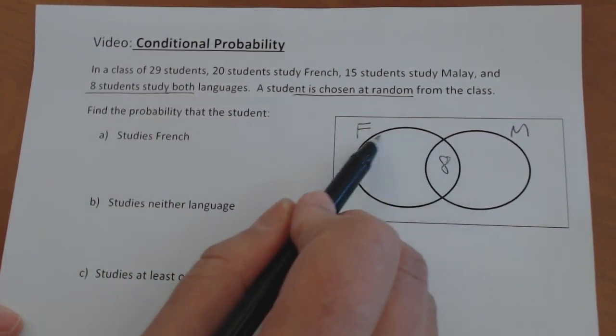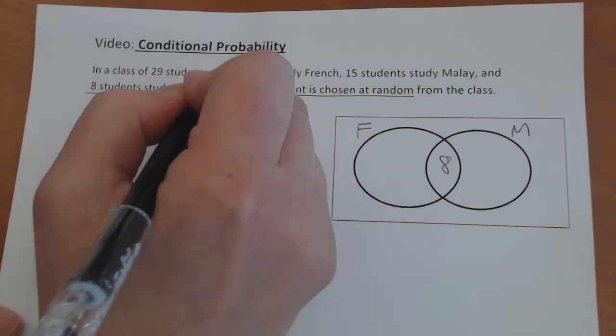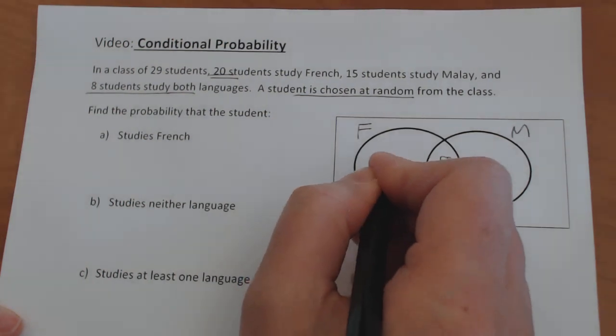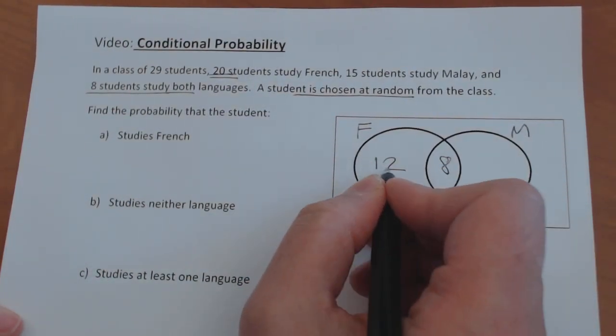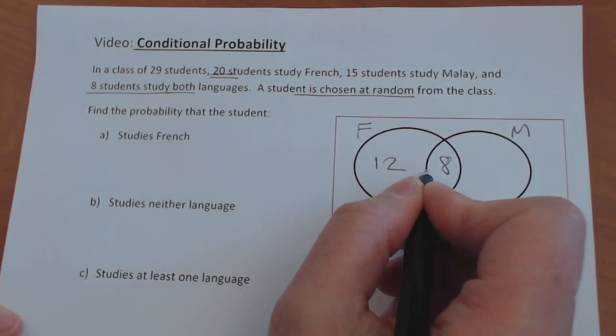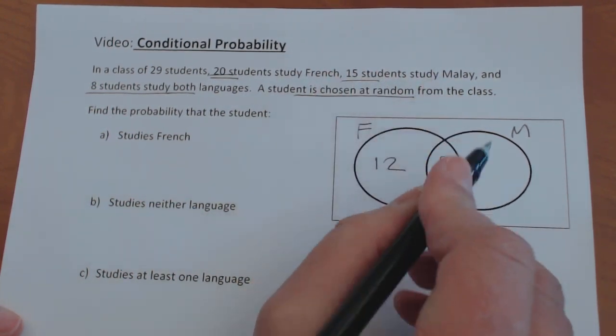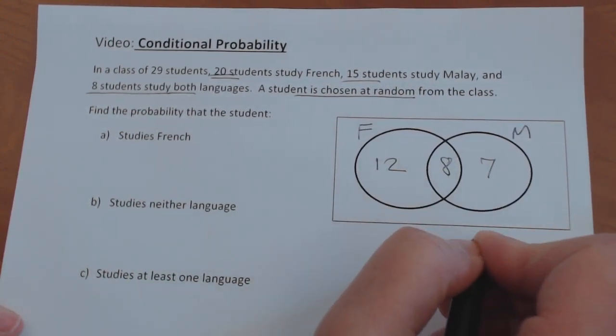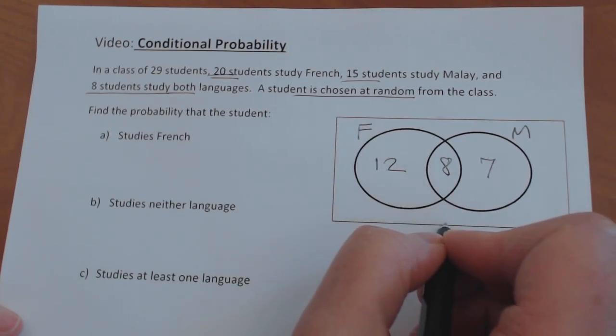Now, in this French circle, we know that 20 students study French. So this 8 plus another 12 will give us 20. So these two numbers have to add up to 20. Now it also says that 15 students study Malay. So 8, that must be 7, because 8 plus 7 study Malay.